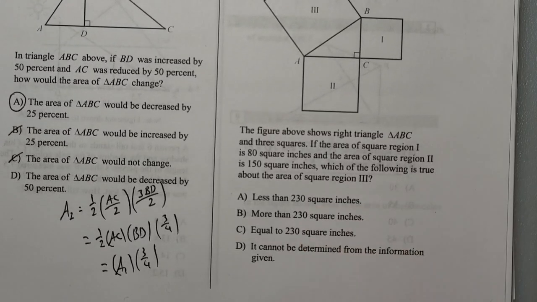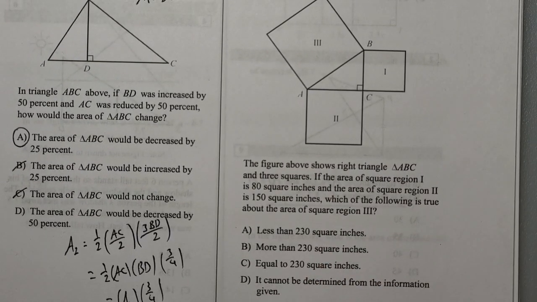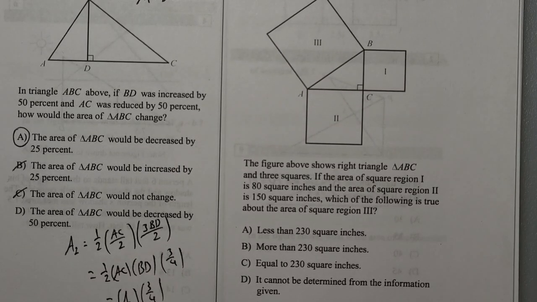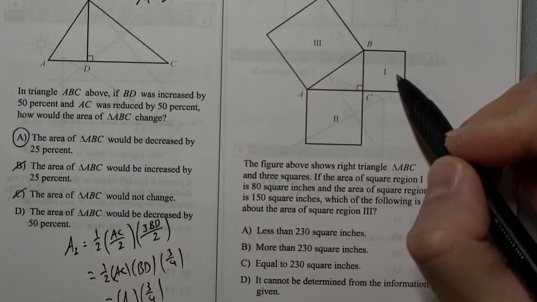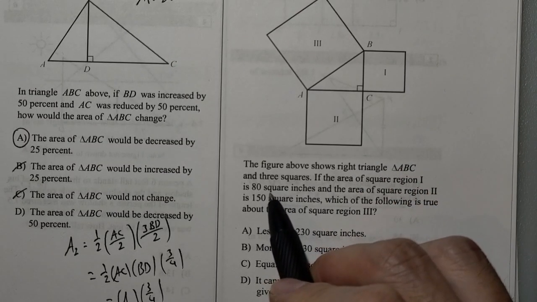The figure above shows right triangle ABC and 3 squares. If the area of square region 1 is 80 square inches and the area of square region 2 is 150 square inches, which of the following is true about the area of square region 3? If this area is 80, how do we find the area of a square?